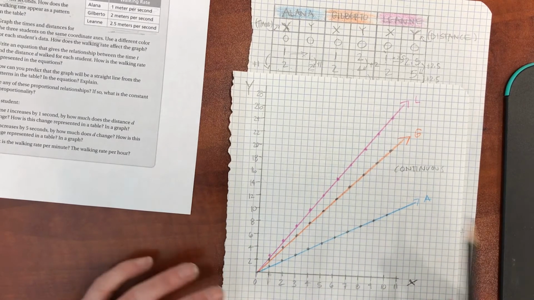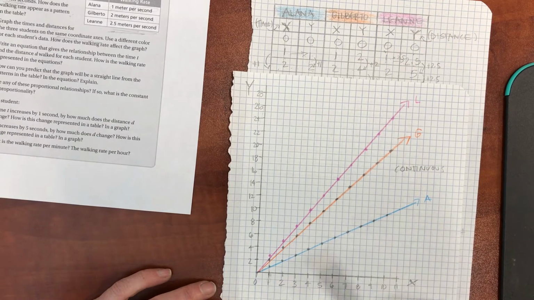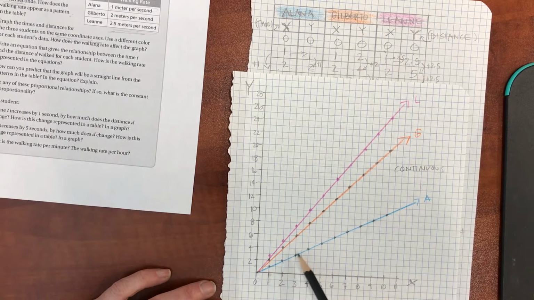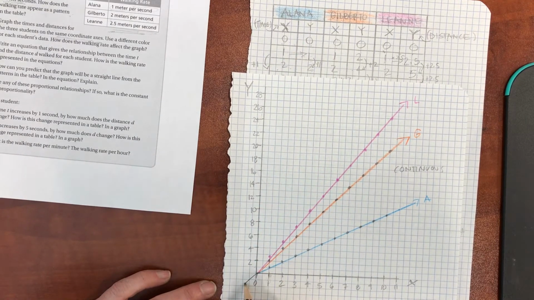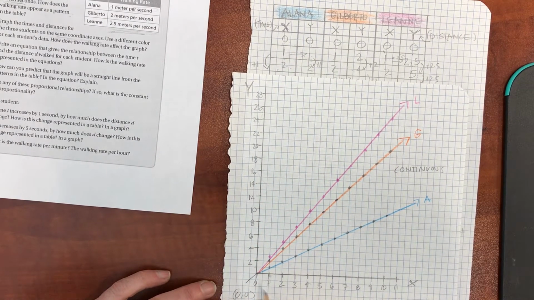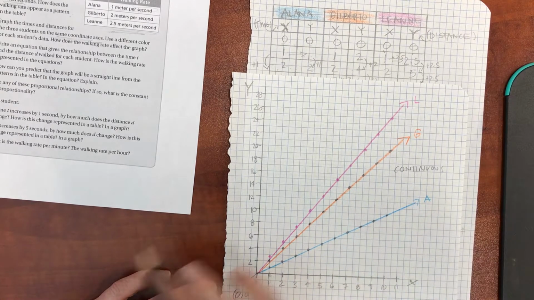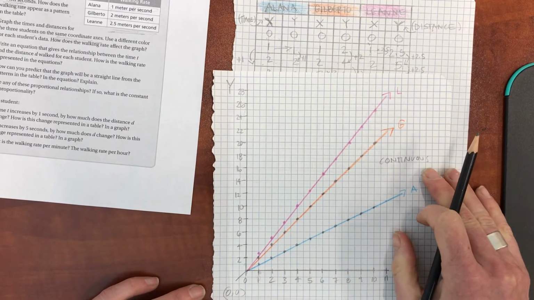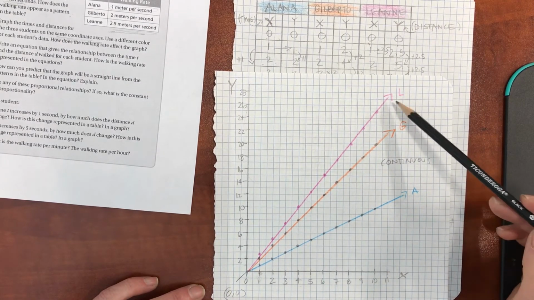So be careful in thinking about your data, whether it should be continuous versus discrete. This one should be continuous because Elena didn't hop from place to place. At 1.5 seconds, they were somewhere between those two places. I started through the origin here, this is the origin at 0, 0, and then I continued at that same rate. I put this arrow at the end to indicate my line is going to continue on forever. And then I did the same thing for Gilberto and Leanne.